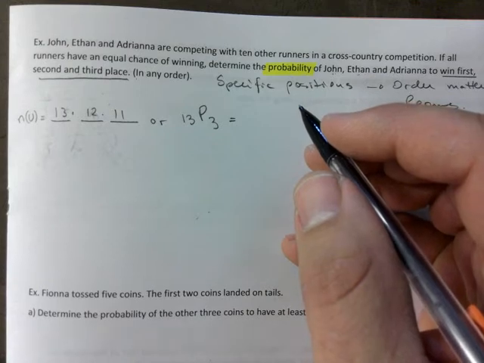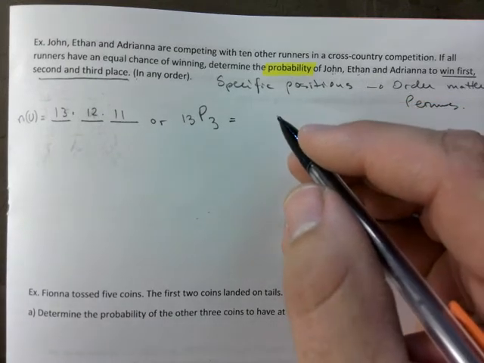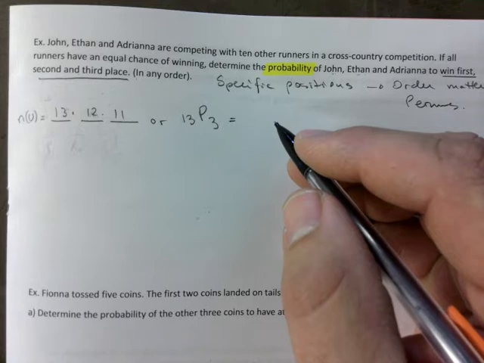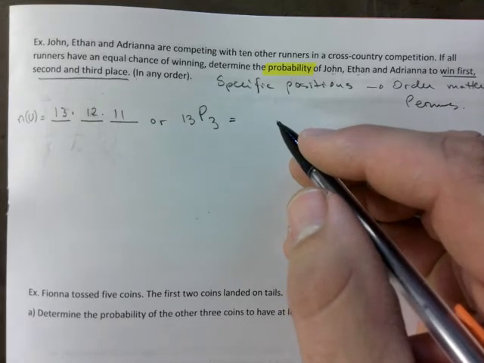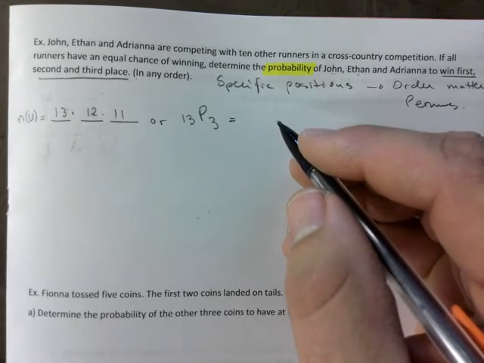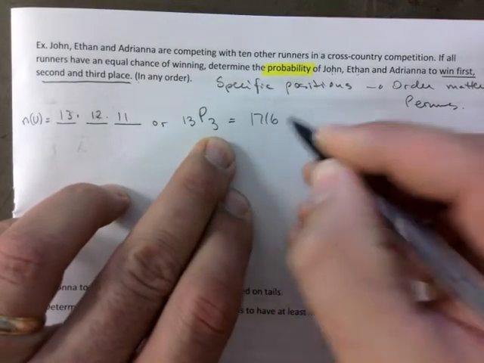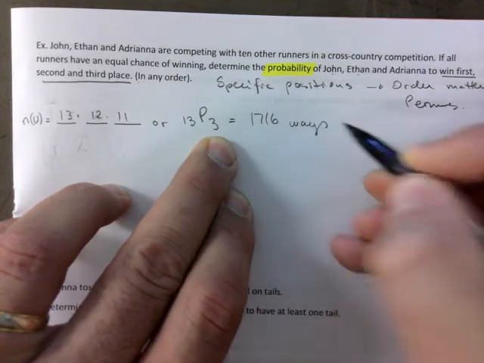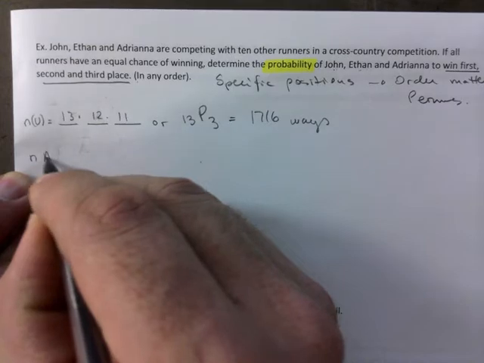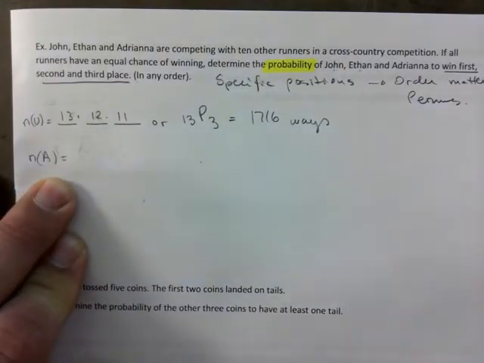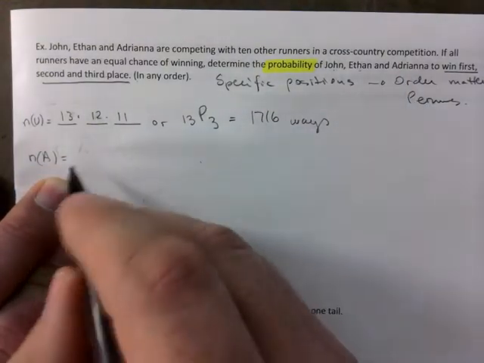let's get to my, anybody have that? I just went to 13 pick 3, and I didn't actually calculate. So that's 1716 ways, right? That's if you consider all 13 runners. N(A) is specific to just John, Ethan, and Adriana, right?